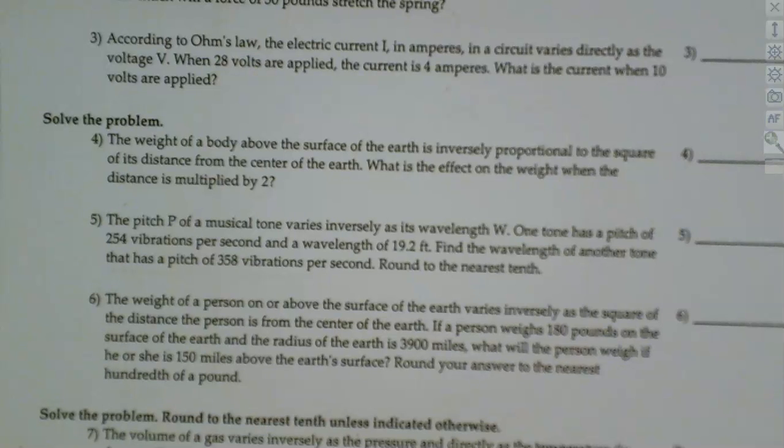So we're going to go ahead now and look at question 4. Now, question 4 is the only one where it's more of a thinking question. The weight of the body above the Earth's surface is inversely proportional to the square of its distance from the center of the Earth. What is the effect on the weight when the distance is multiplied by 2?